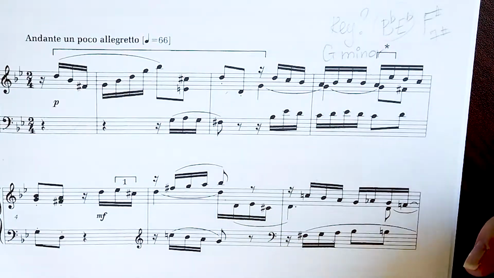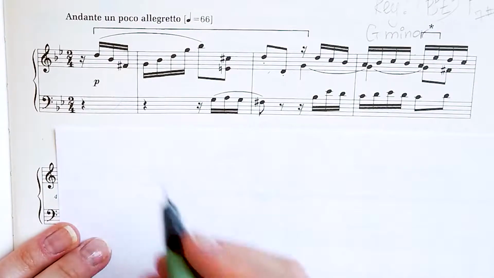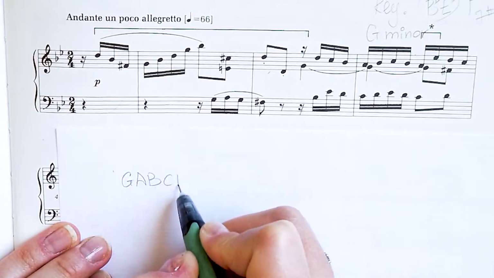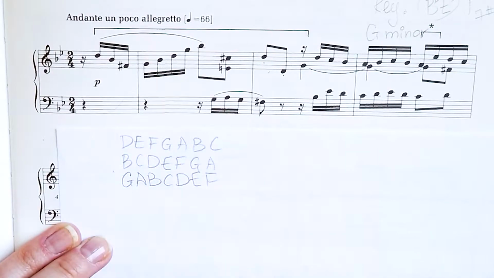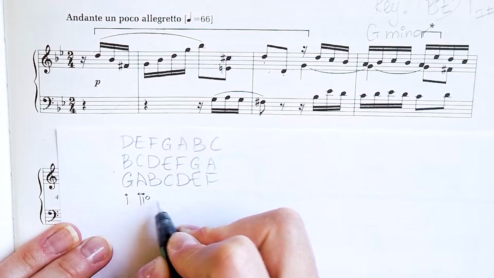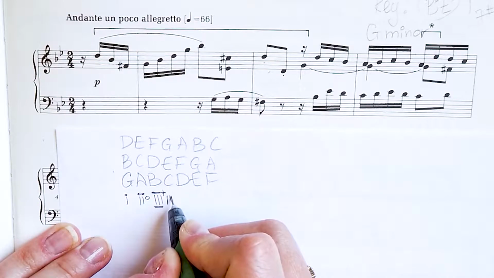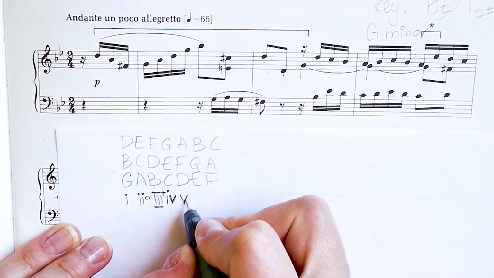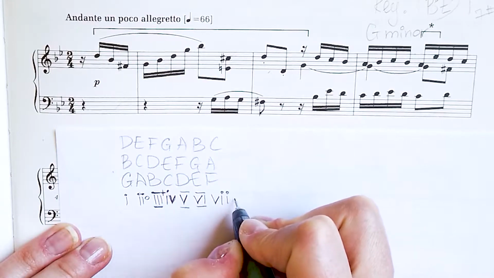So G minor. We have to write the table for G minor to recognize that chord more easily. It's a familiar table for you. The chords in minor: first minor, second diminished, third augmented, fourth minor, fifth major, sixth major, and seventh diminished.